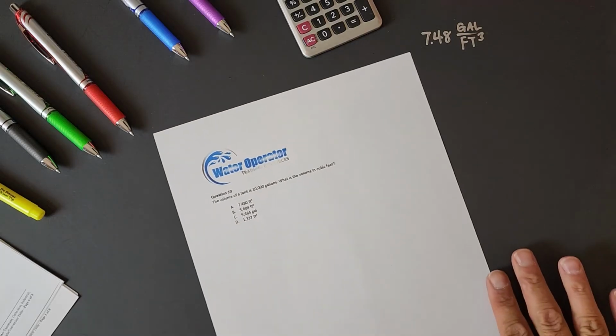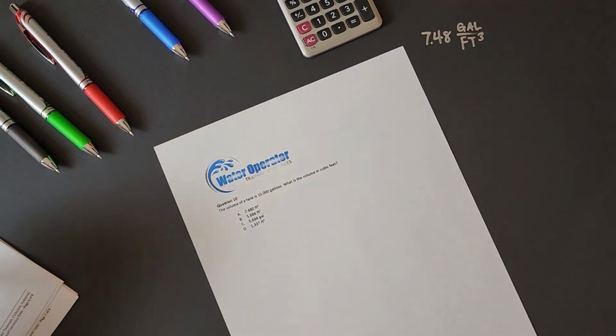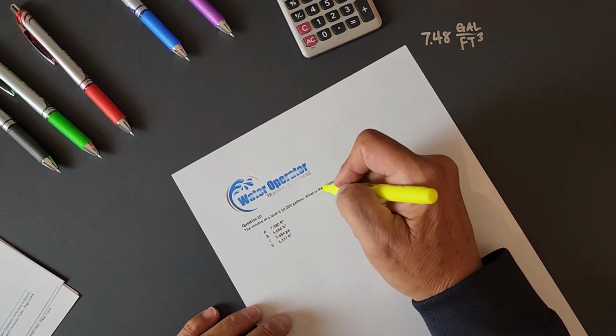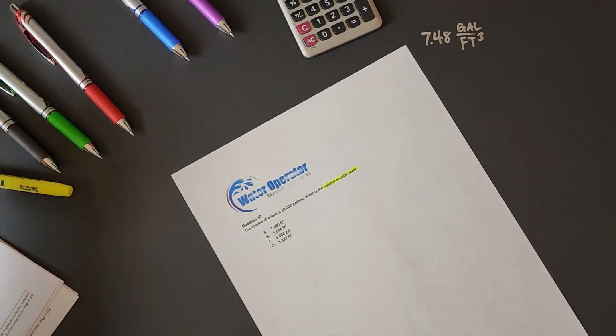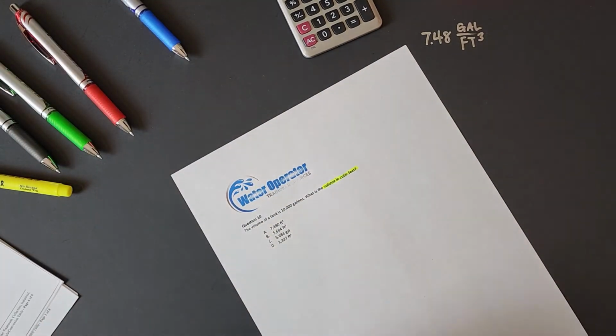All right, let's move on to question number 10. The volume of a tank is 10,000 gallons. What is the volume in cubic feet? We want to know the volume in cubic feet. So let's write an equation to give us this information.